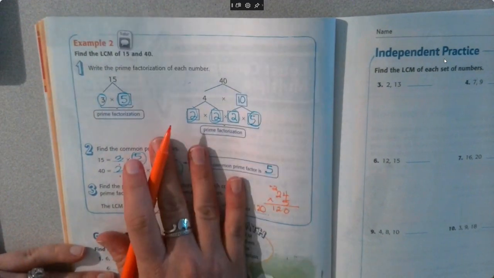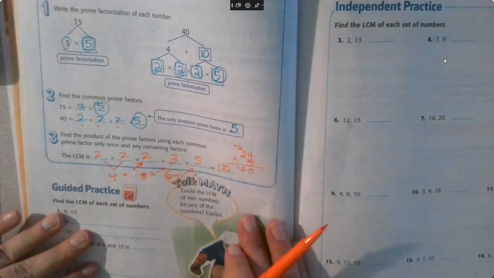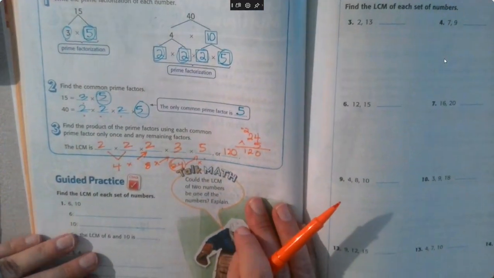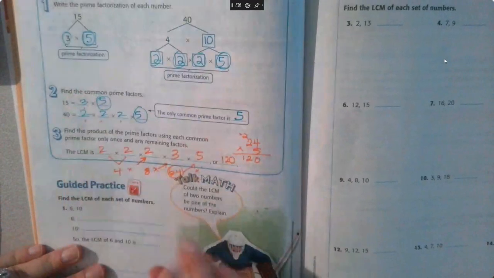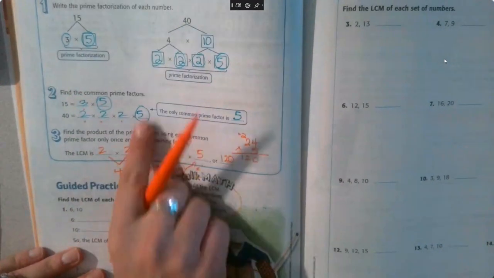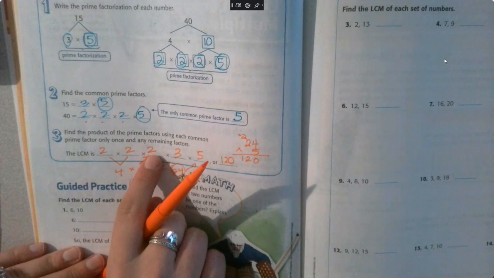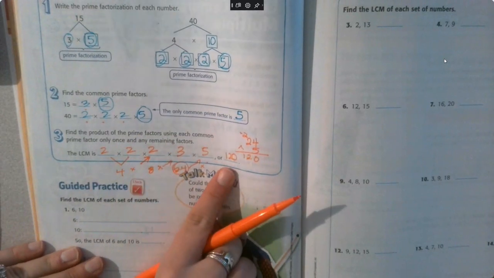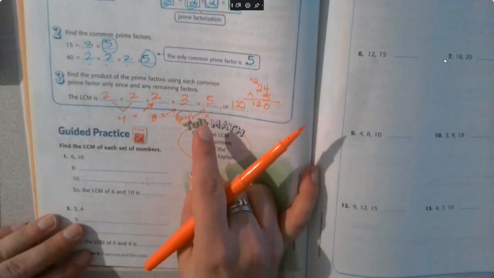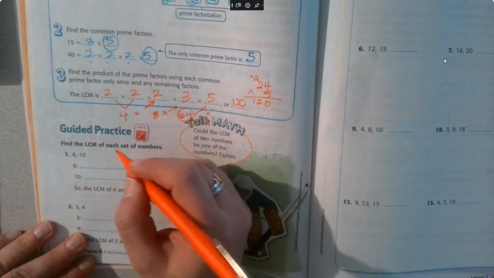See how this is a lot less work than if we had done number lines of skip counting all the way up to 120. So part of this is going to be which strategy works best. The smaller the number line and listing off the multiples might be easier. The bigger the numbers, the more likely that finding the prime factorization will help you get to the answer more efficiently. Guided practice. Find the least common multiple of each set of numbers.